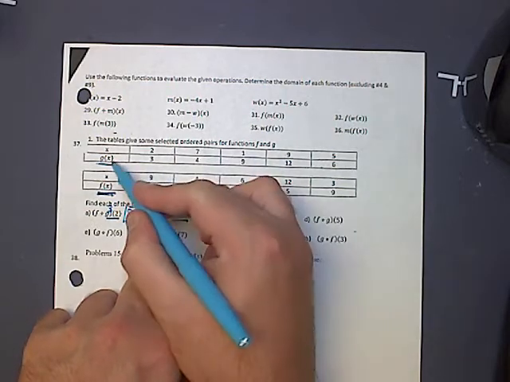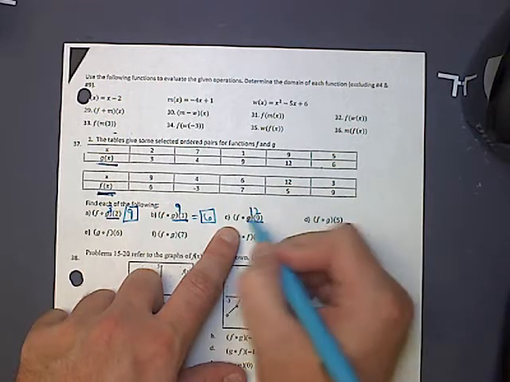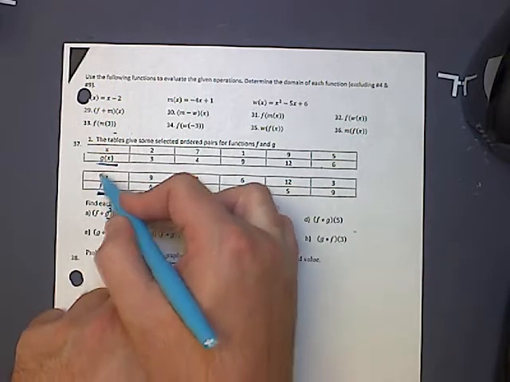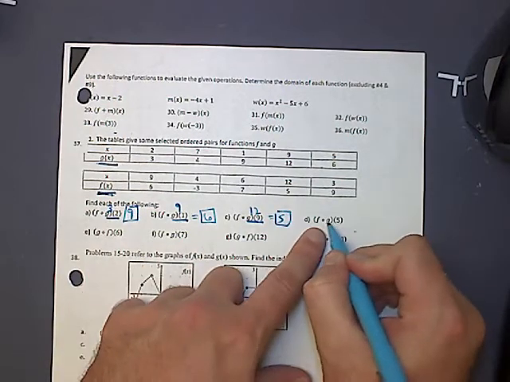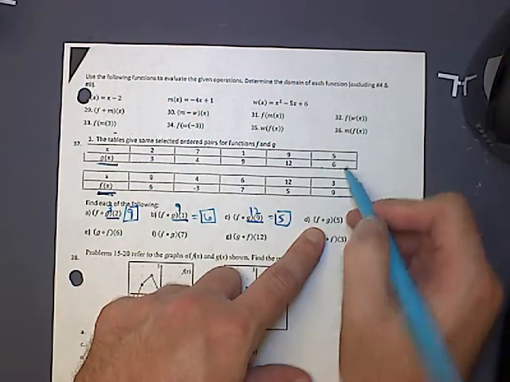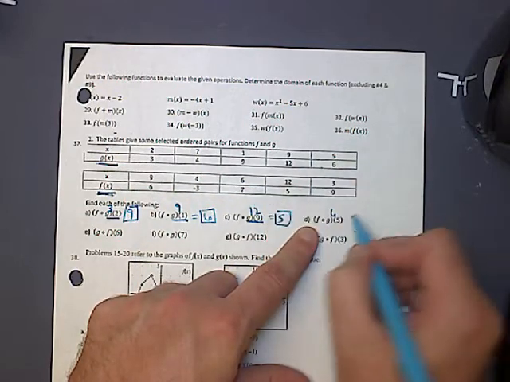G of 9, G table. G of 9 is equal to 12. Now I'm going to find F of 12. Go to F table. 12, that is 5. G of 5 is 6. F of 6 is 7.